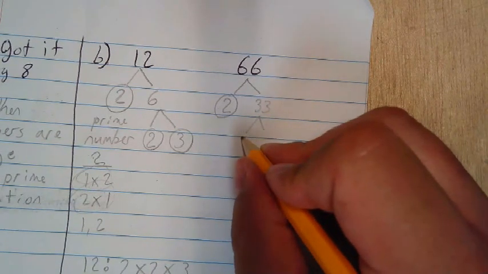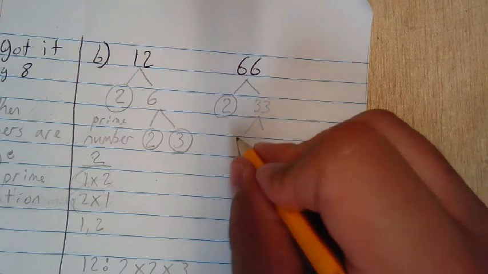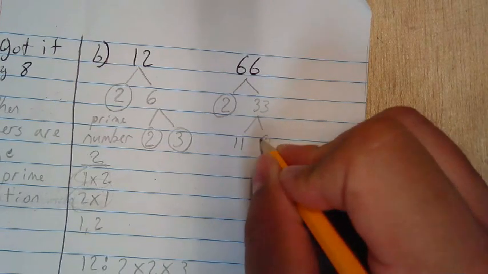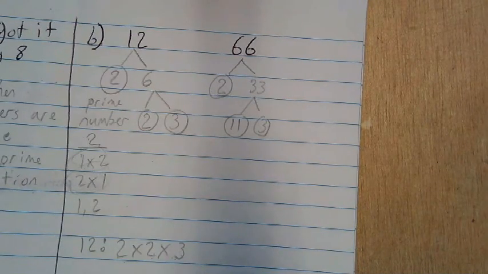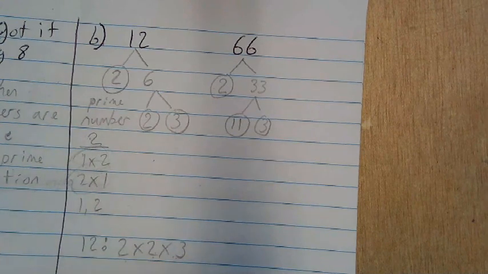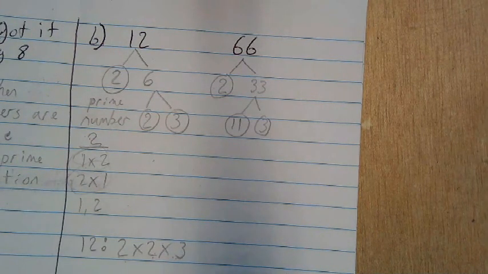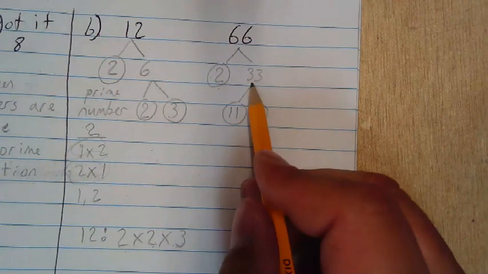33 is negative, but I know my 11s, so I know I can do 11 times 3. And guess what? 11's prime. If you have no idea what I'm talking about, prime and composite and all that, I'm going to have to teach you guys. Don't worry. That might have to be a mini lesson a little after this. But okay, 2 times 33 is 66.